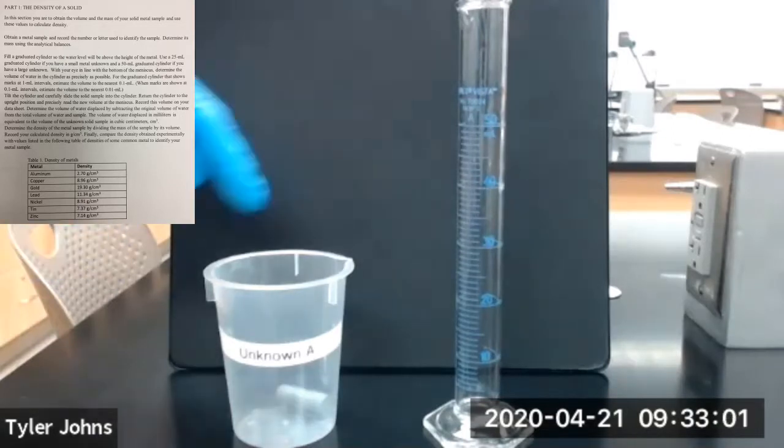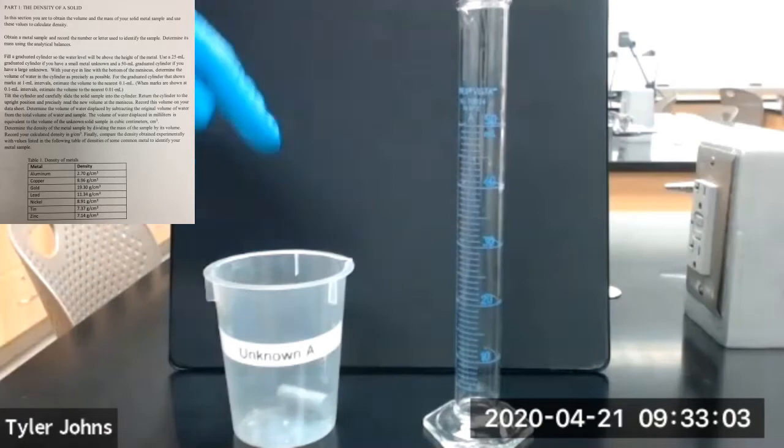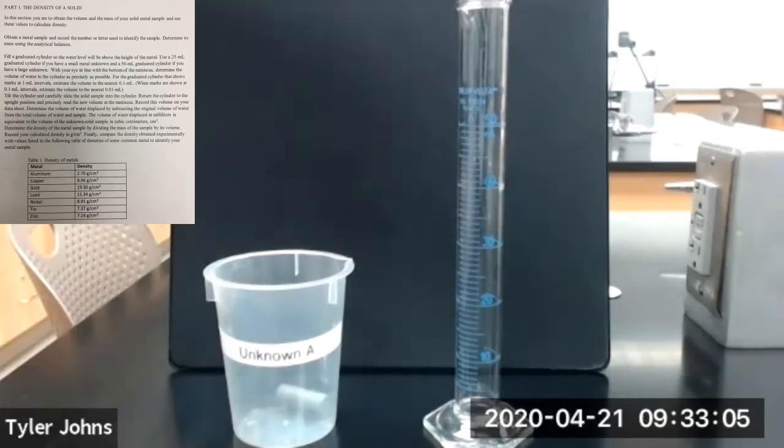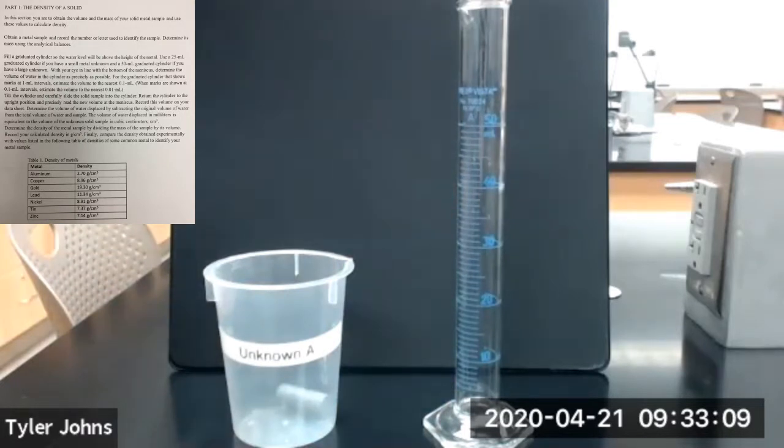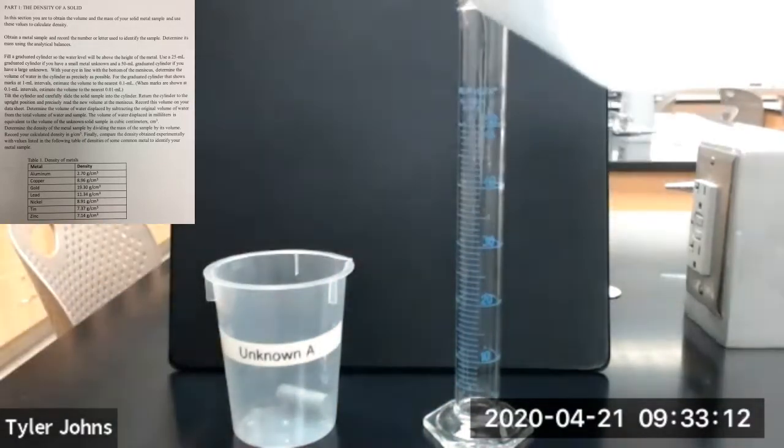Now we're going to determine the volume of our unknown cylinder by displacement. We first need to take our 50 ml graduated cylinder and add some water.